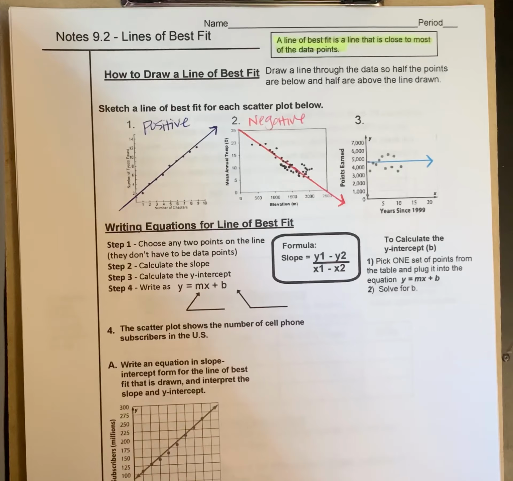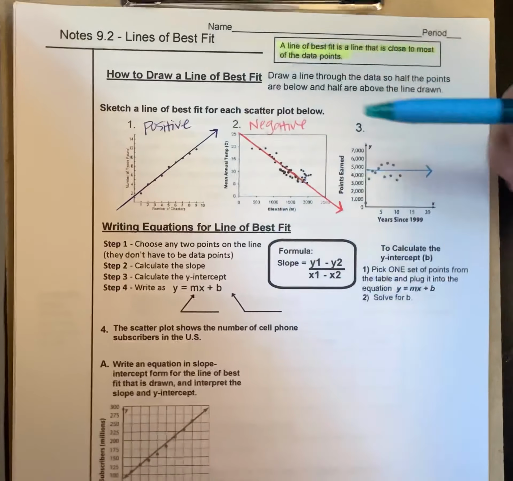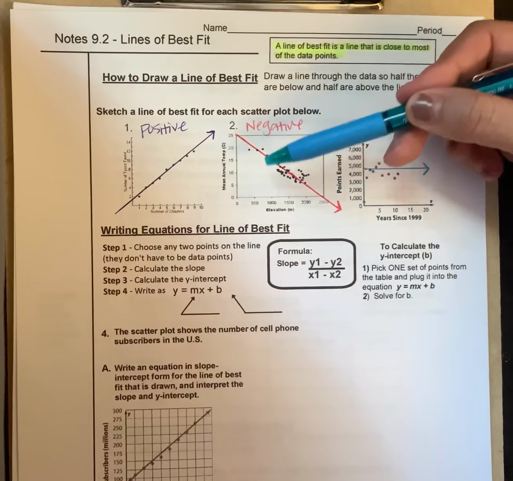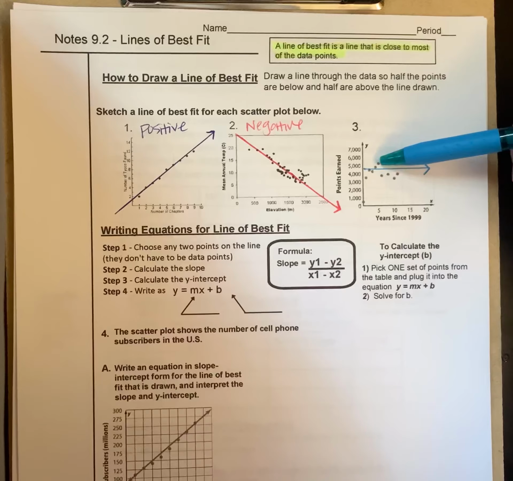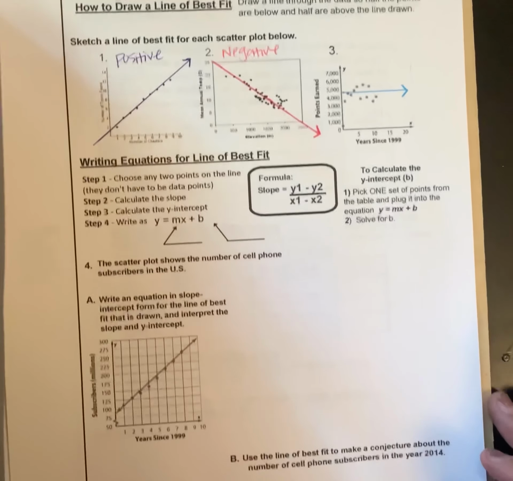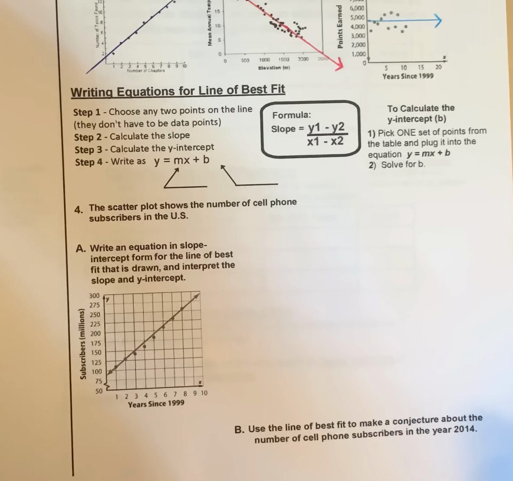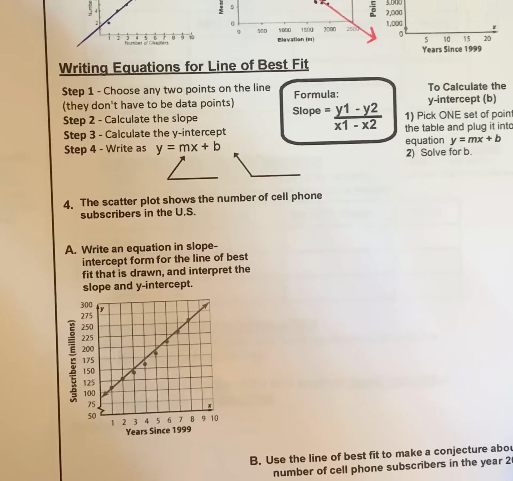So overall, in order to draw a line of best fit, we have to figure out how to draw a line where half of our points are on top, half of our points are on the bottom. Top, bottom. Okay, let's go ahead and move on to writing equations for the line of best fit.